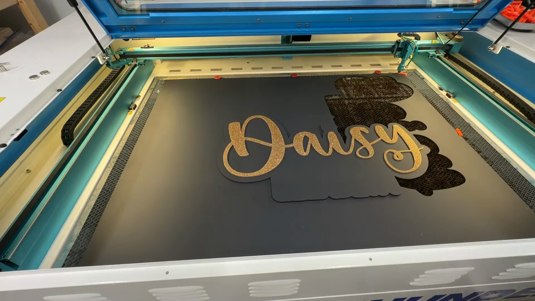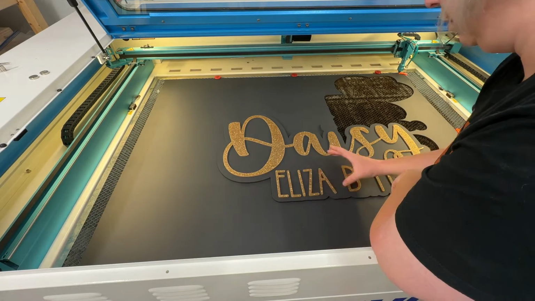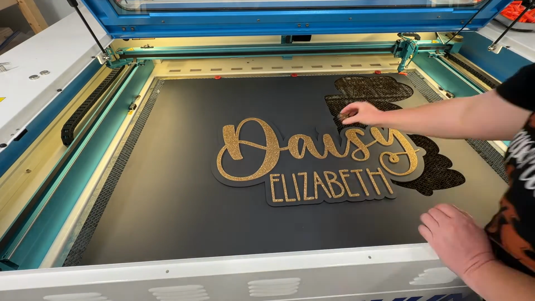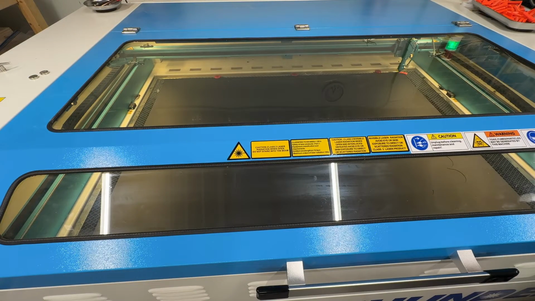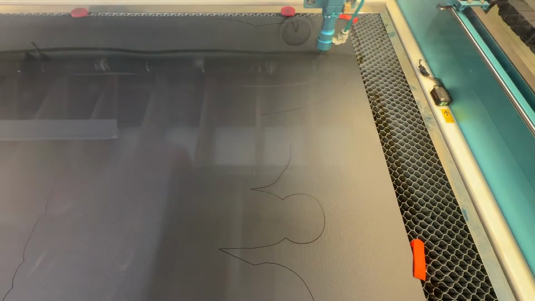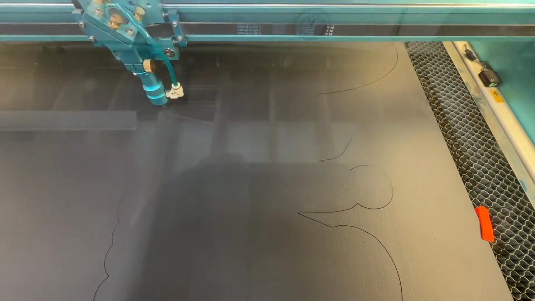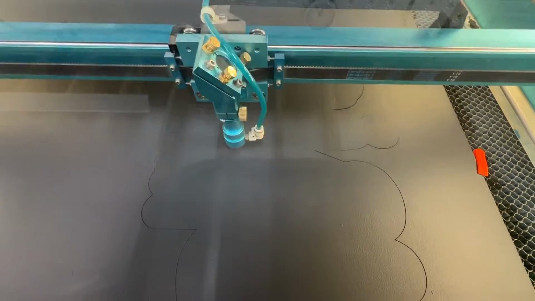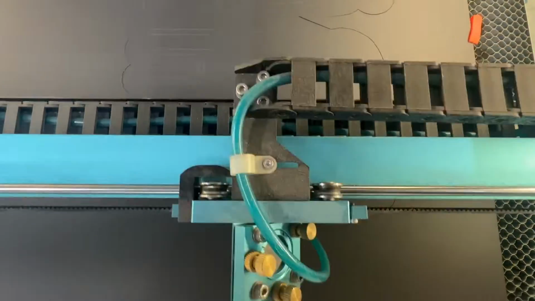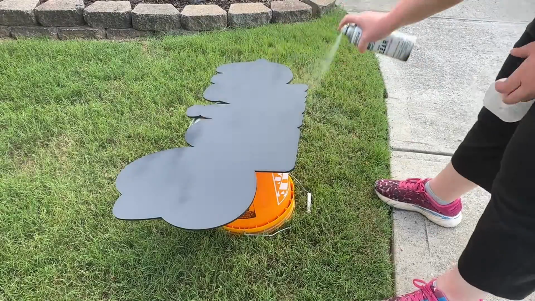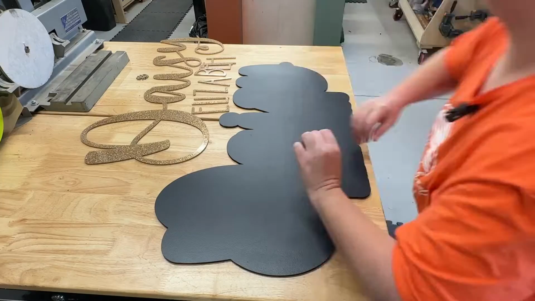A little sneak peek of what it's going to look like once I put the design on the sign back. And I actually had my layers incorrectly set on Lightburn, so I cut out the sign before I scored it. So I'm just putting it back into the laser, back in the same spot, to get the score lines on it, and then we can go ahead and assemble it. A little spritz of a clear coat, and then we'll be ready to assemble.